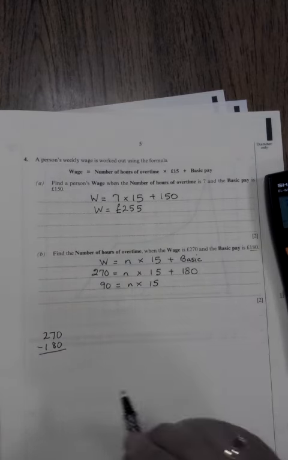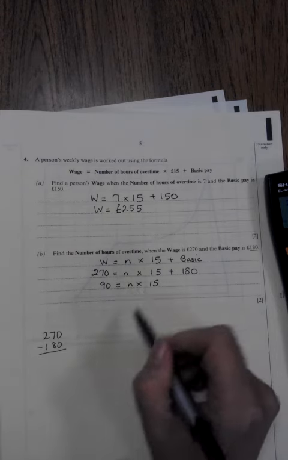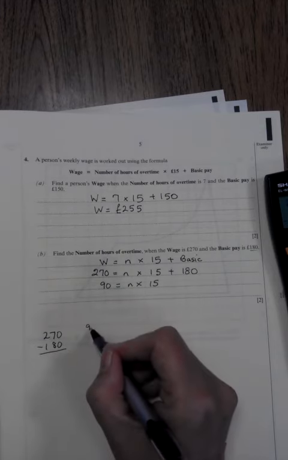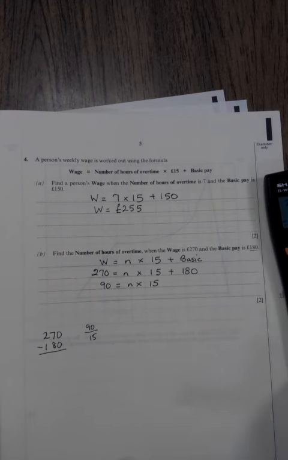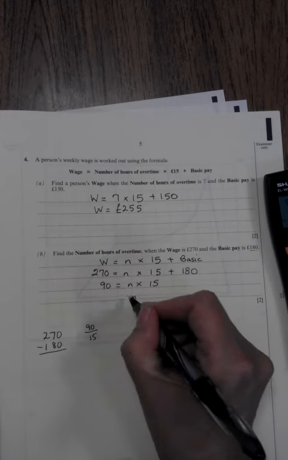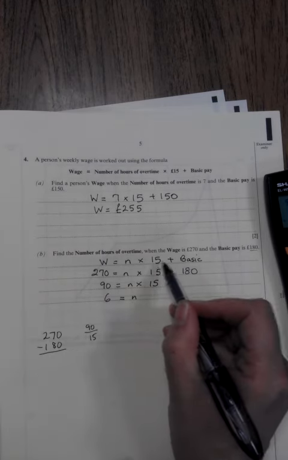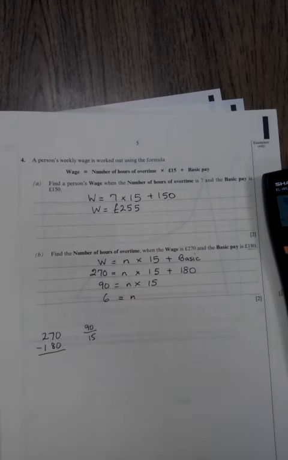And if I'm getting £15 for an hour, all I need to do is see how many times 15 I get 90. So what sum do I need? I'm multiplying, what's the opposite? I divide. So I've got 90 divided by 15, okay, and that gives you 6. And check, if I did 6 times 15 is 90, add on the 180, that gives you your 270. Perfect. It's not difficult.